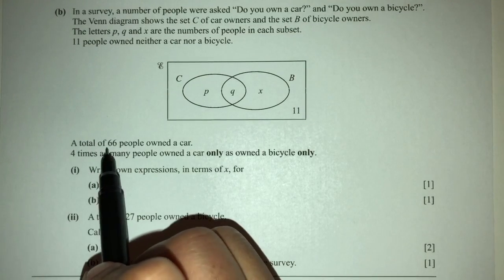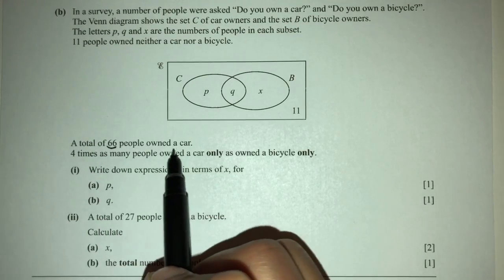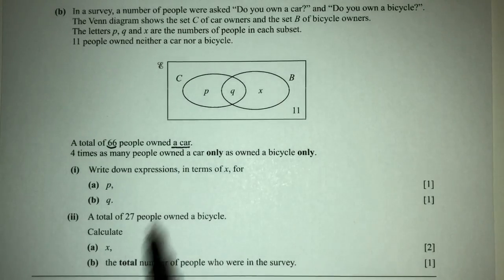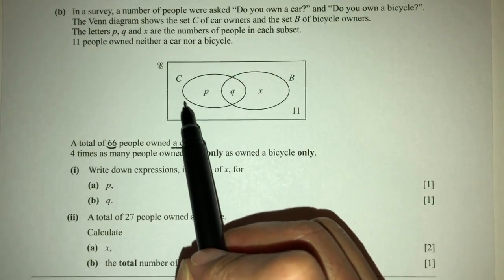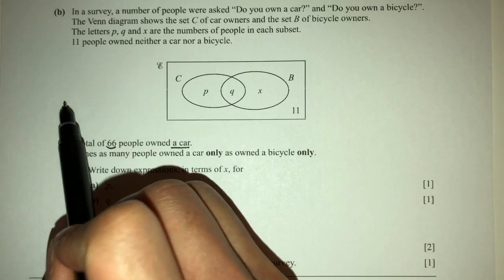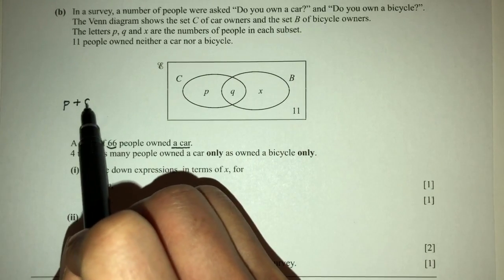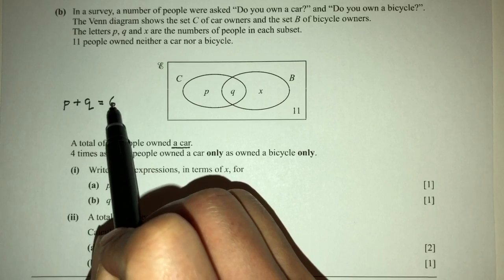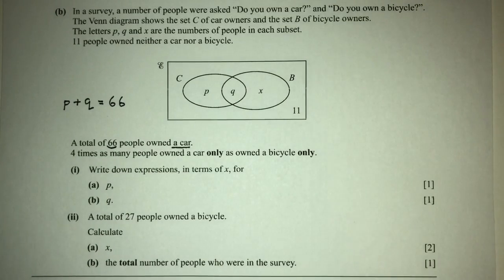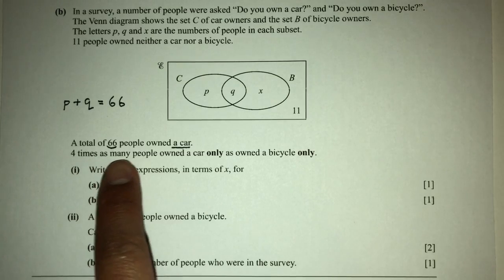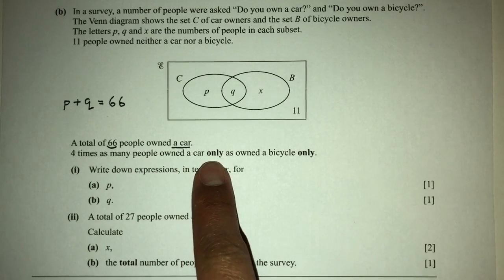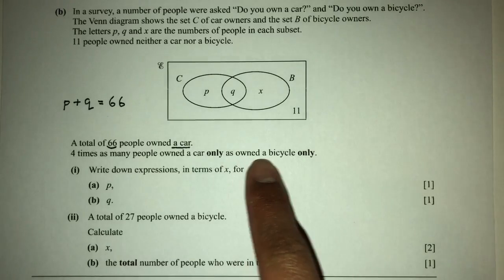So a total of 66 people own a car. So basically the set for the car has to be 66, which means P plus Q has to give you 66. That's the first thing we can derive from this. Now, 4 times as many people own a car only as own a bicycle only.